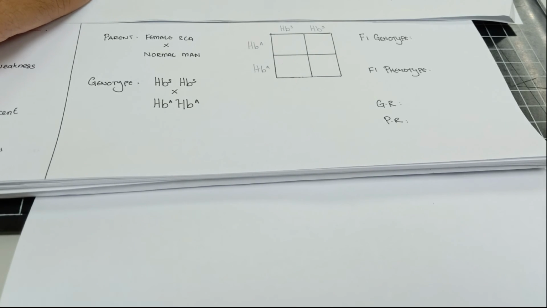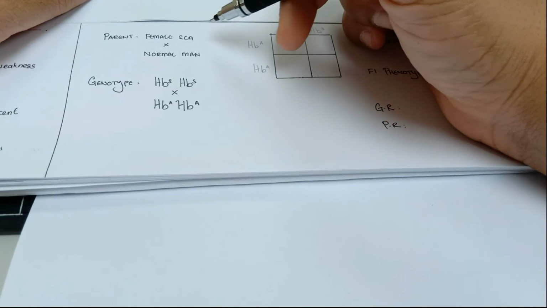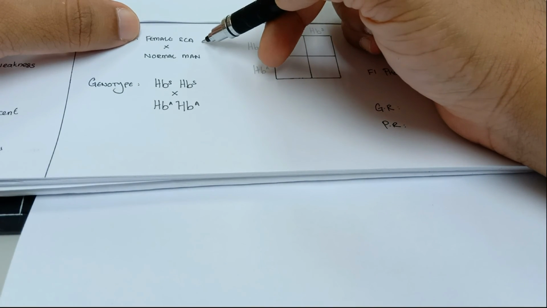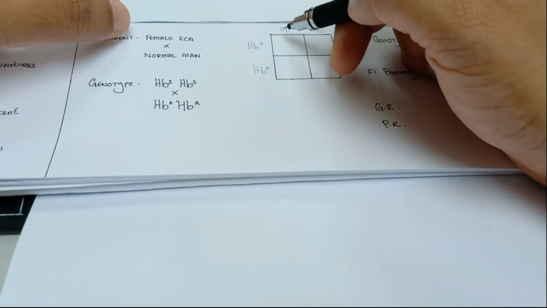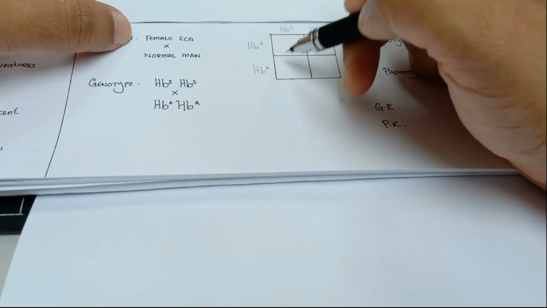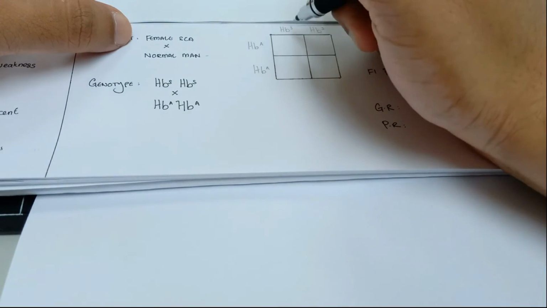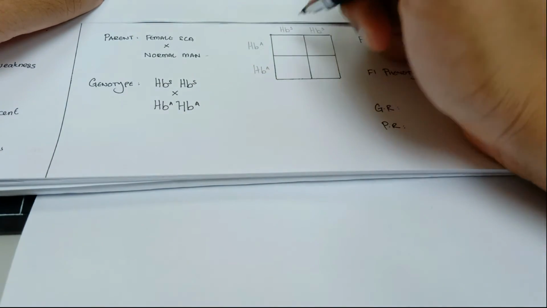Let's do another example. I'll be using the same Punnett square, but this time I'll use a female who has sickle cell anemia and a normal male. Once I start doing my Punnett square, I'll do the 2x2 square, and now I'll do the cross.